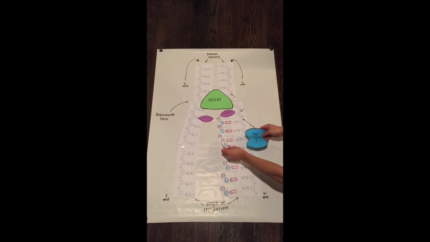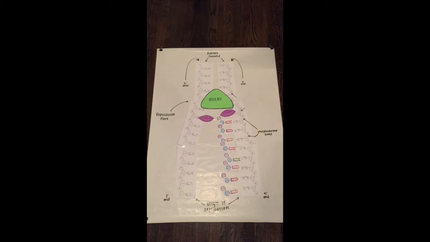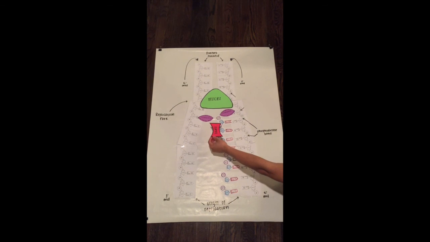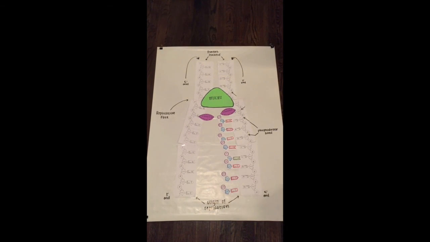And then finally, an enzyme called ligase comes and attaches Okazaki fragments to the recently replaced RNA primers, creating a phosphodiester bond where they were attached.